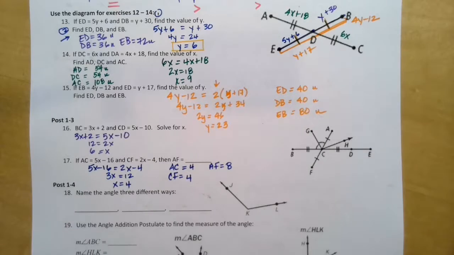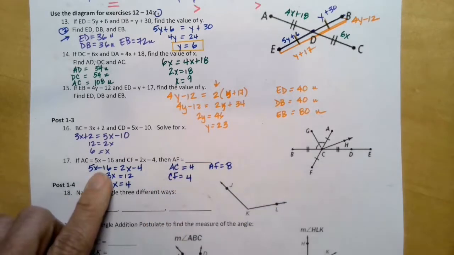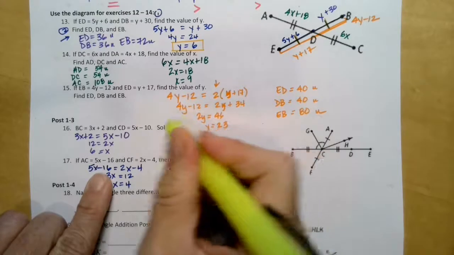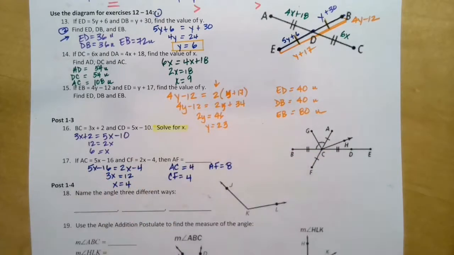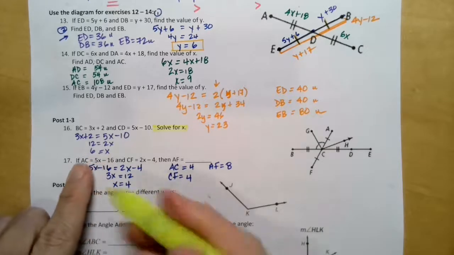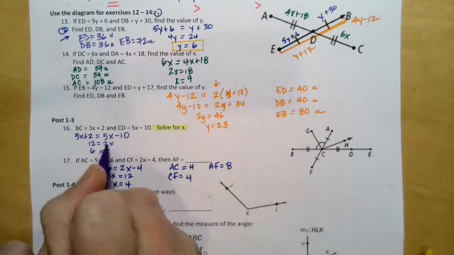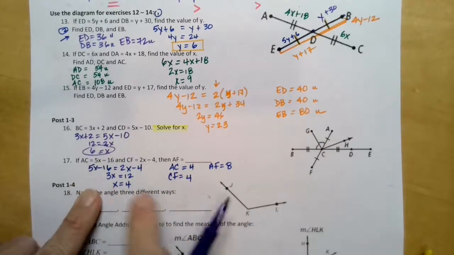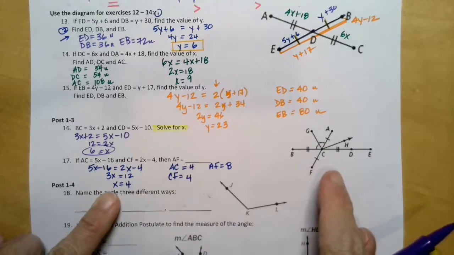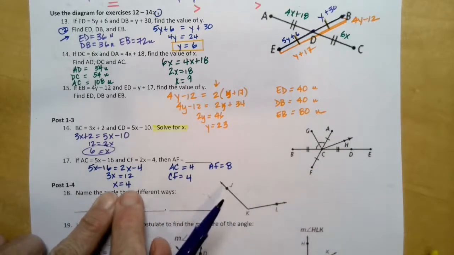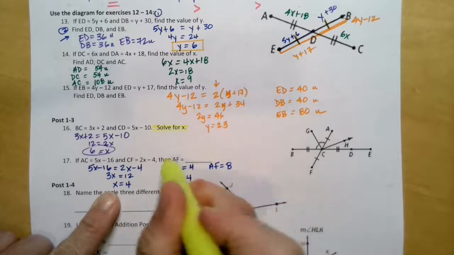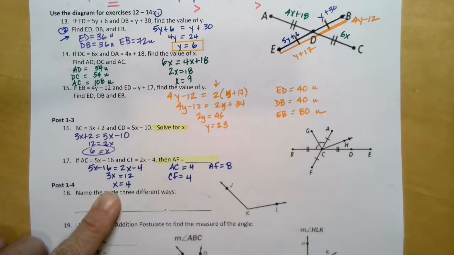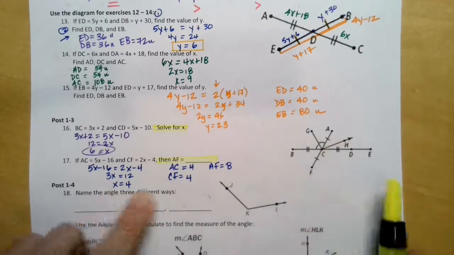All right, so in number 16, notice we want to make sure we read carefully and we answer what they asked us. They just want to know what x is equal to. So I set those 2 congruent segments, I set their measures equal to each other, and I can solve for x, and that's all I needed to do. Circle my answer, and I'm good to go. In number 17, I've got the value of x is equal to 4, but that's not what they asked. They asked for the distance from A to F, so I can be sure to give that to them.